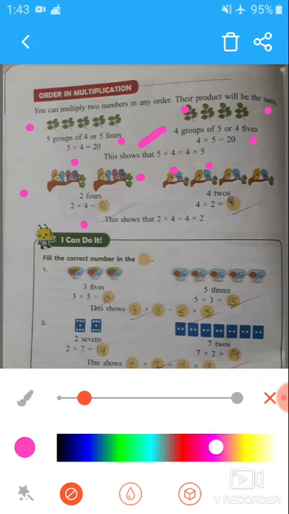So there are 4 times 2, it means 4 twos. You can say that 4 multiplied by 2 equals 8. Here the answer of both is 8. So this shows that 2 multiplied by 4 is equal to 4 multiplied by 2.